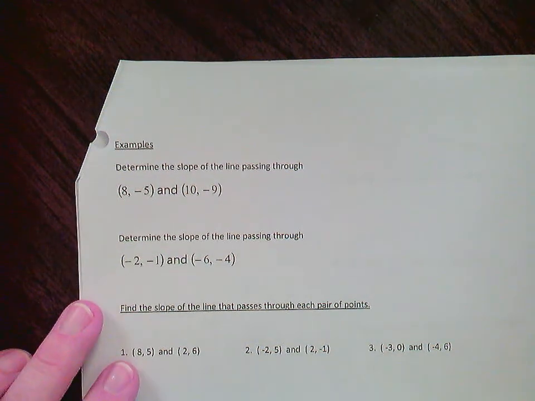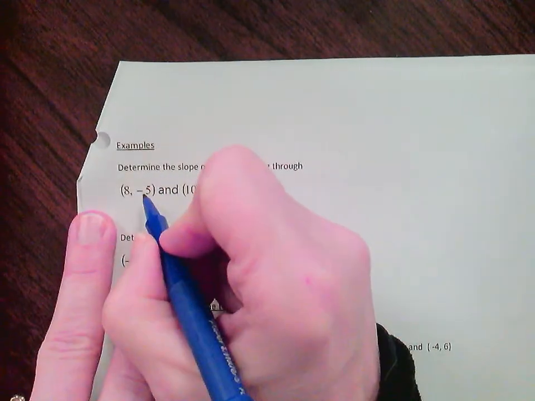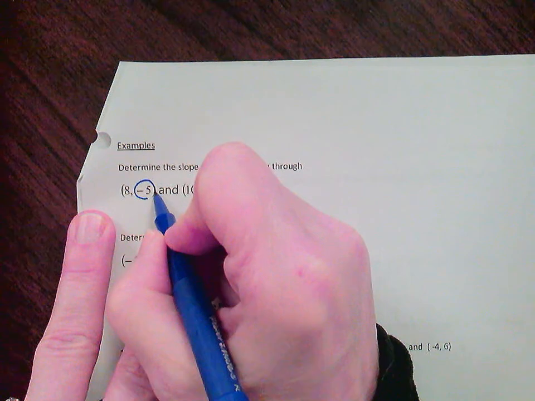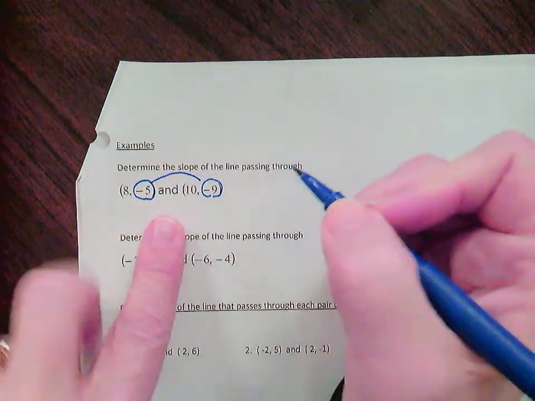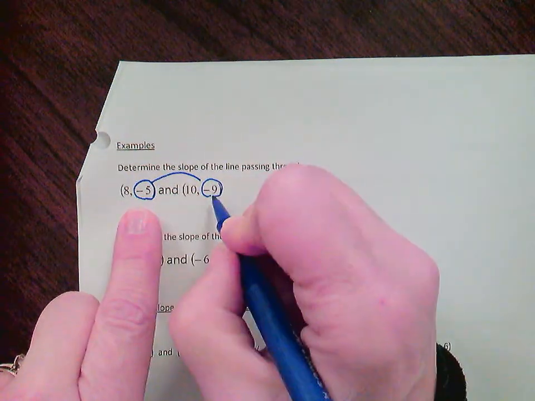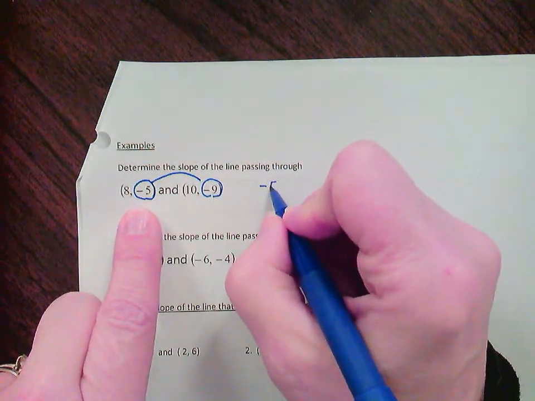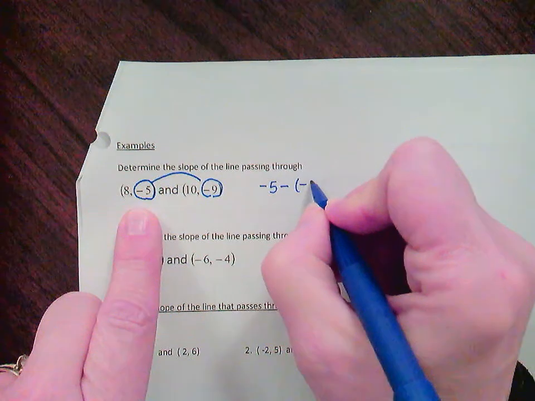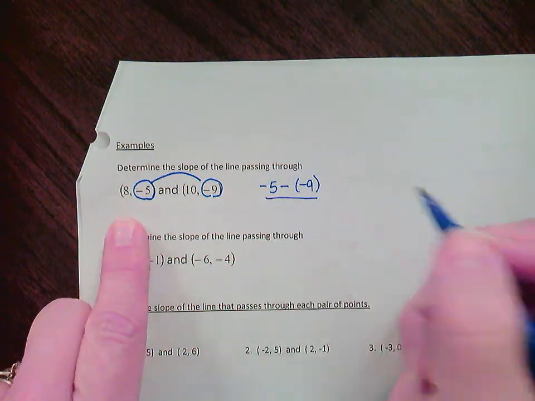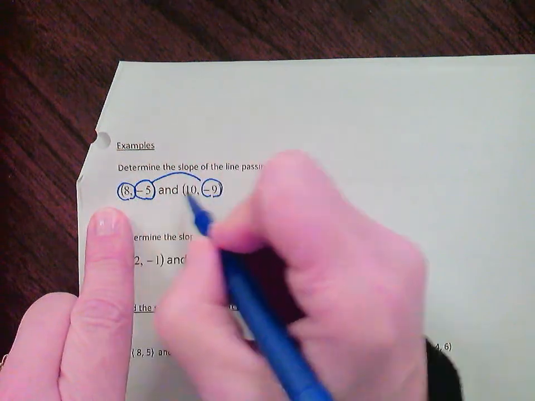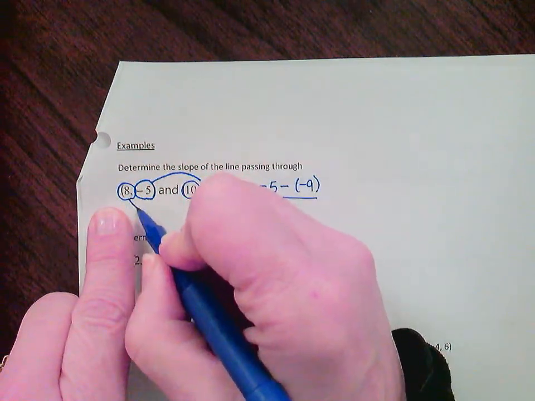Okay, so we're going to do the same thing. This time just given two ordered pairs. I'm going to take the y values and I'm going to subtract them. I'm going to start with this one and move to this one. So I have negative 5 minus negative 9. Be very careful with your signs. Put that all over the change in the x values. My x values are 8 and 10.